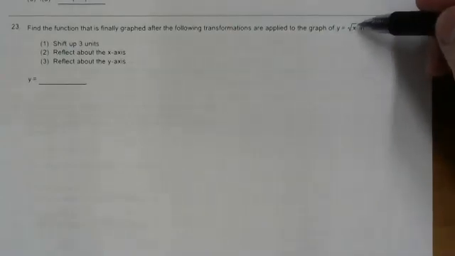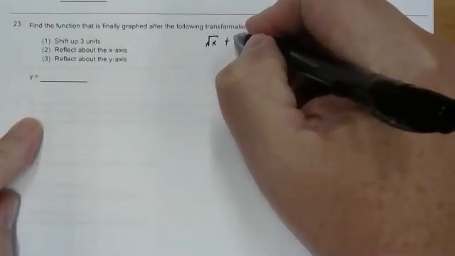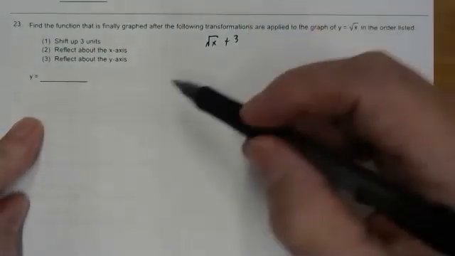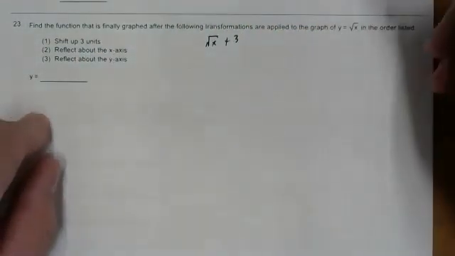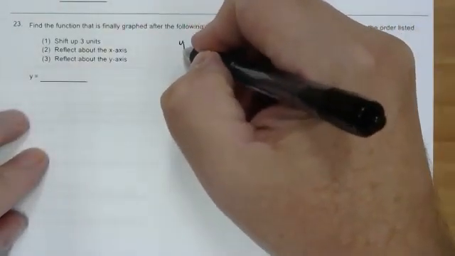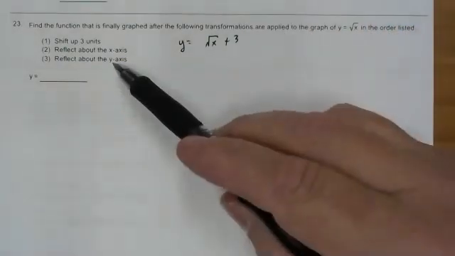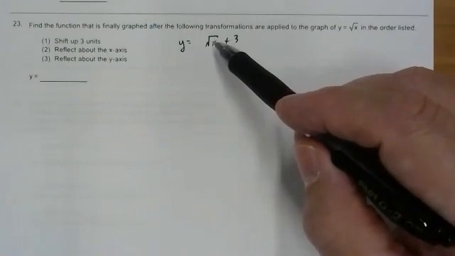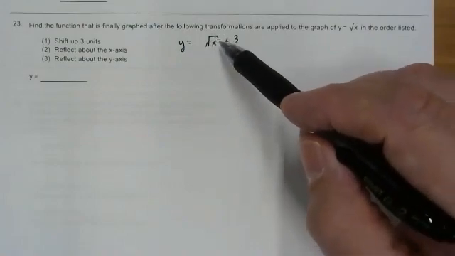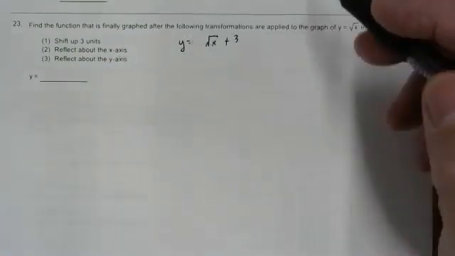If I start out with square root of x, when you shift it up 3, that means you add 3. Now when you reflect it around the x-axis and then reflect around the y-axis, it's 2 things. Reflecting around the y-axis, you actually go in and just put a negative sign in front of your x. And then if you reflect it around the x-axis, you make the whole expression negative.